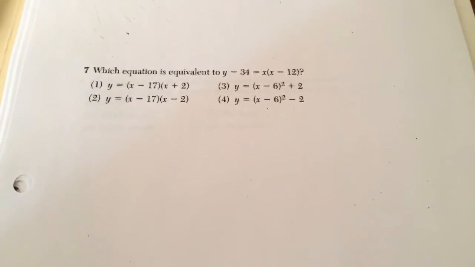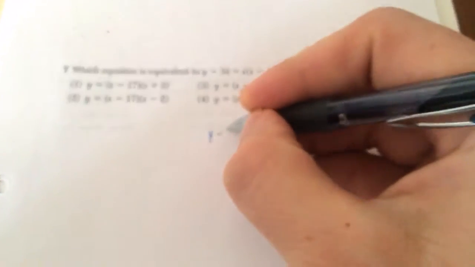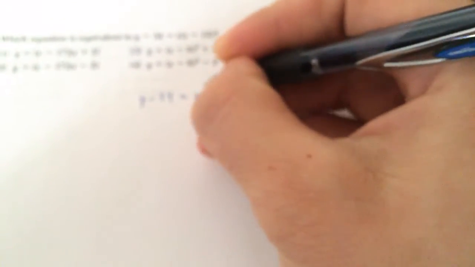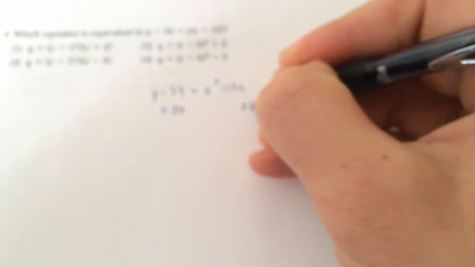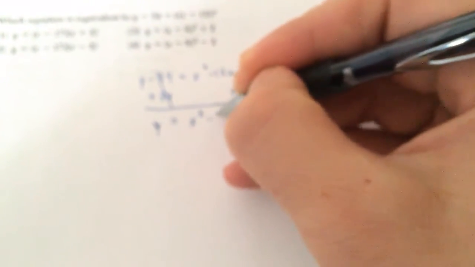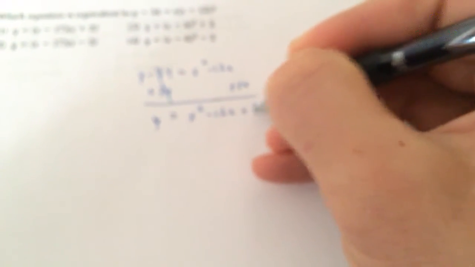Which equation is equivalent to the following? What I'm going to do is simplify, and I get x squared minus 12x. I'm going to add the 34 to the right side. I get y equals x squared minus 12x plus 34.